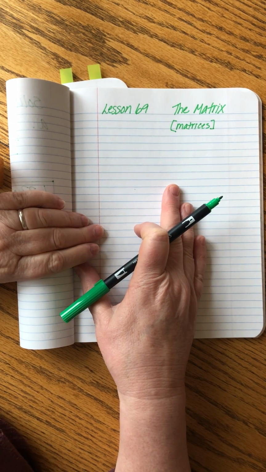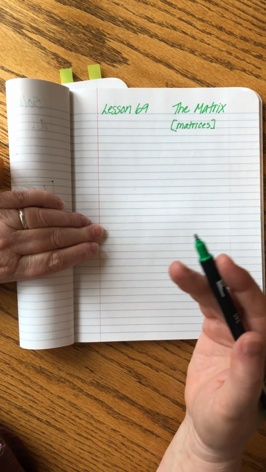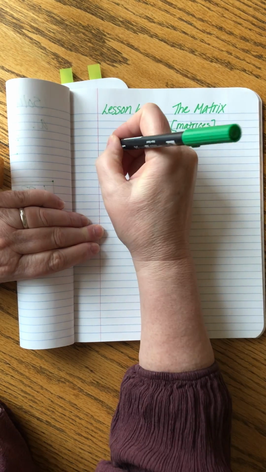A matrix is what we call an array of numbers or symbols arranged in a rectangle. Let's write that down.